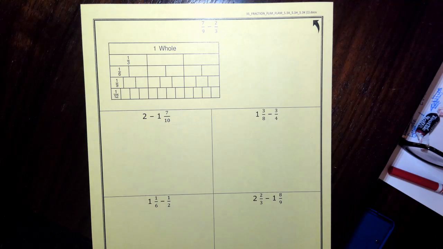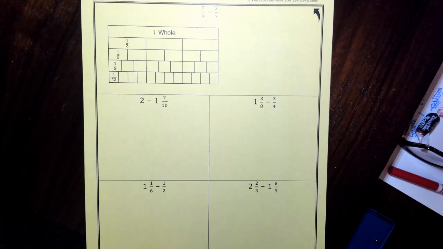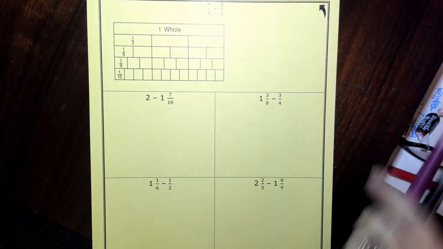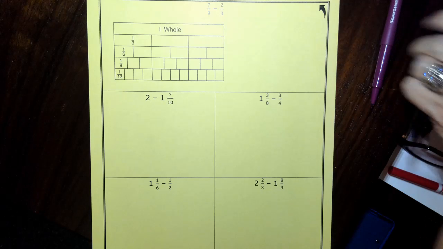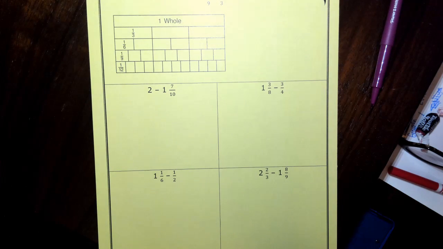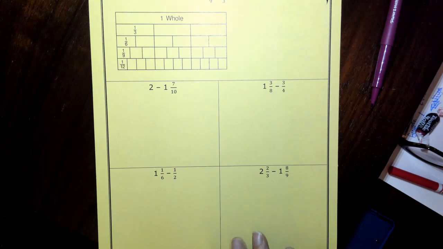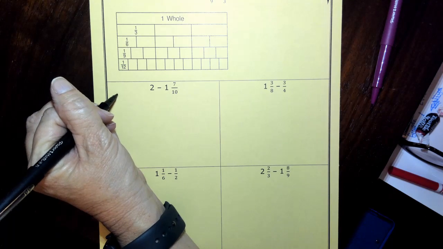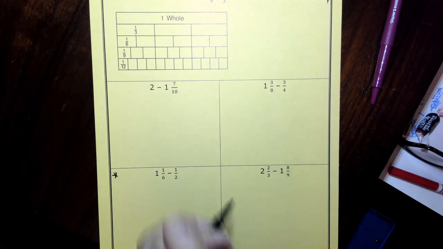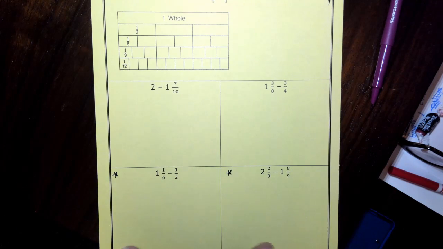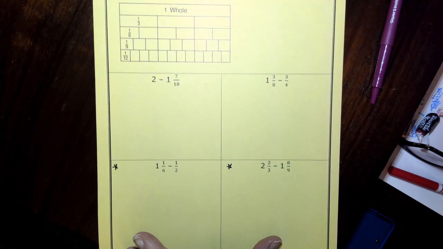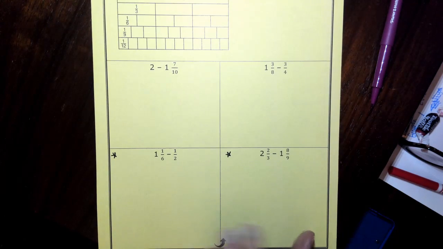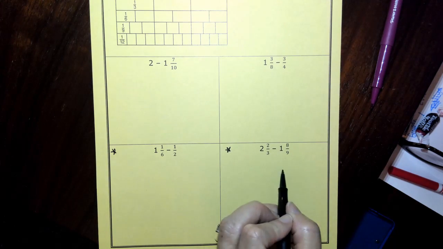Alright, boys and girls, I'm on the back of Flim Flam, and this is the subtraction side. So I think for this set of problems, I'm going to do this problem with help, and then I'm going to complete this problem. And then I will let you do the others on your own. So let's go ahead and start with this problem in the corner.